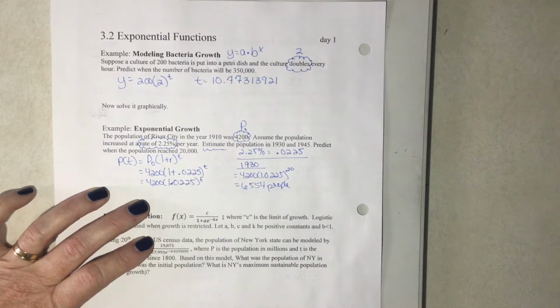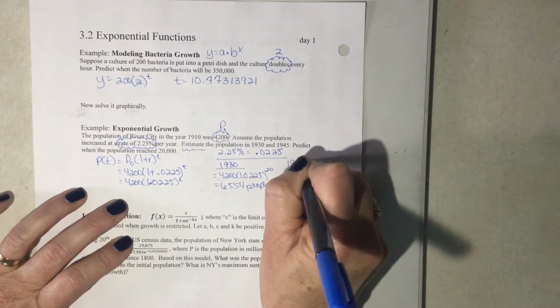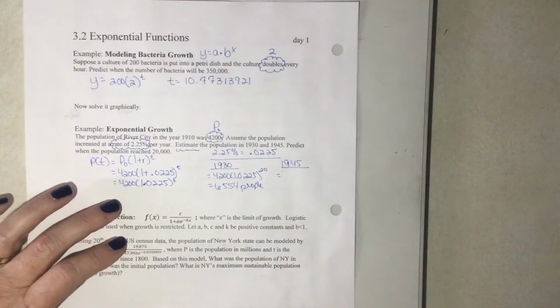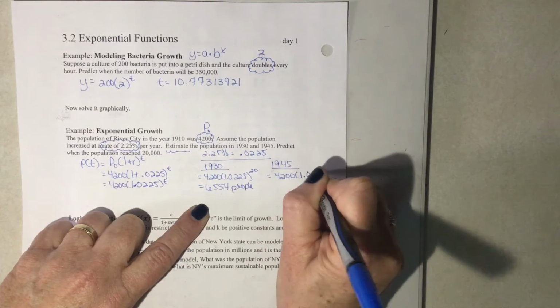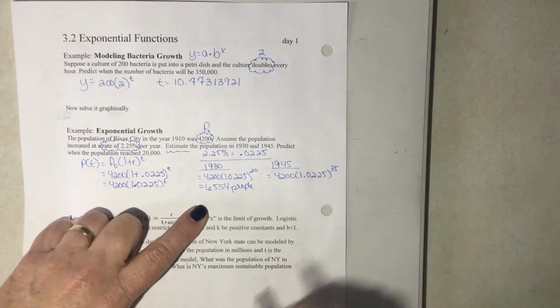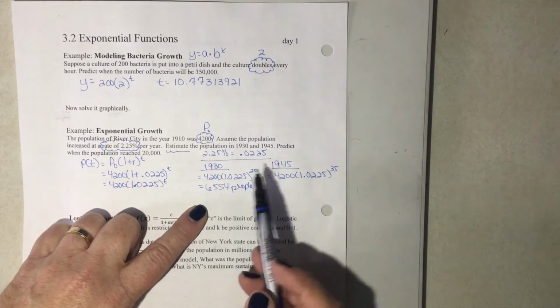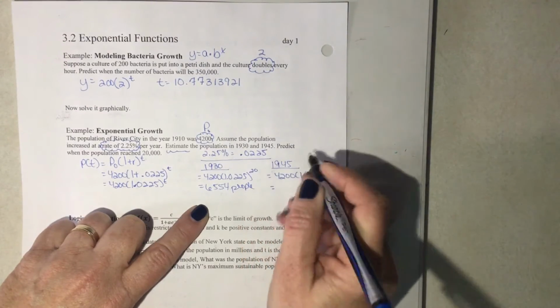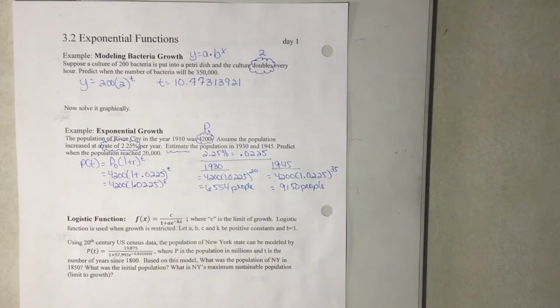This example came directly out of your textbook. And so know that this is going to be very similar to what you will see on your homework as well. So let's do the same thing to 1945. But what's going to change? T. And what's T in 1945? You guys got it. And again, that's the time that has passed from the initial time that it started collecting data to 1945. 9,150 people.